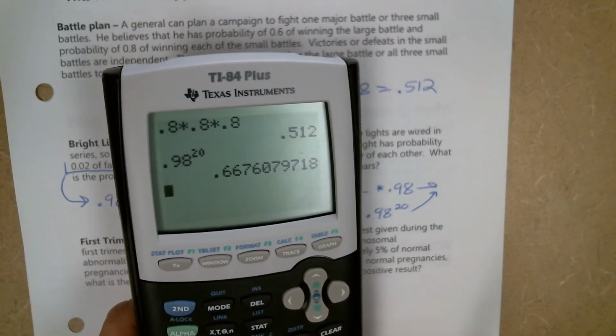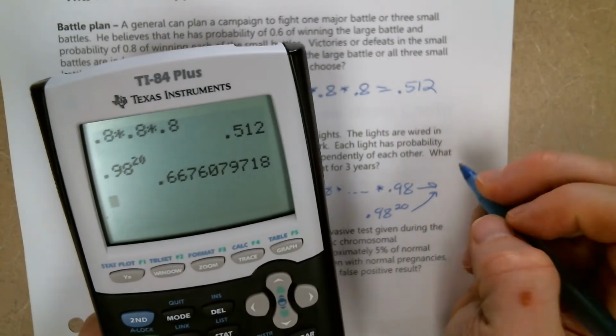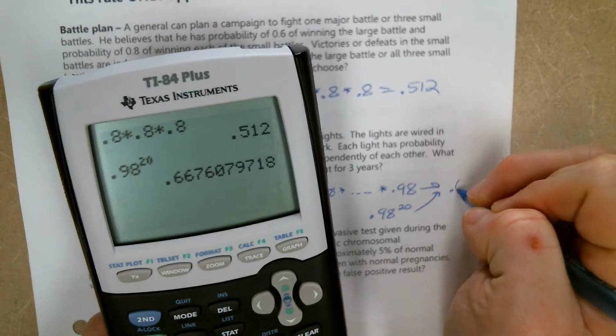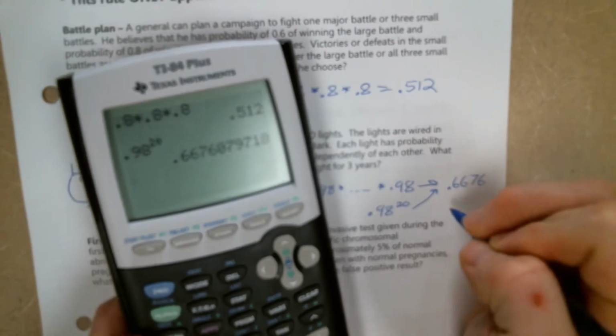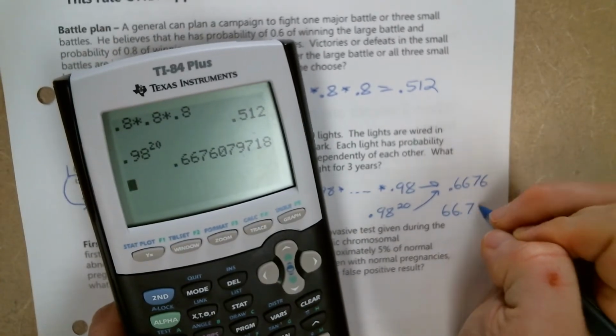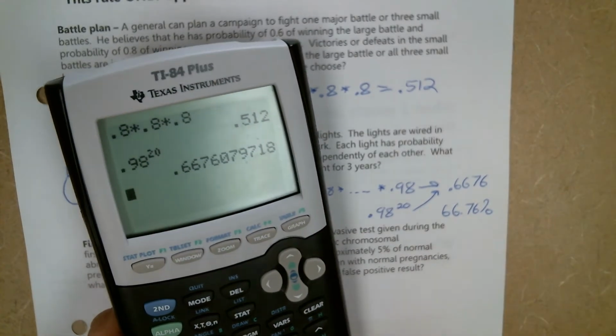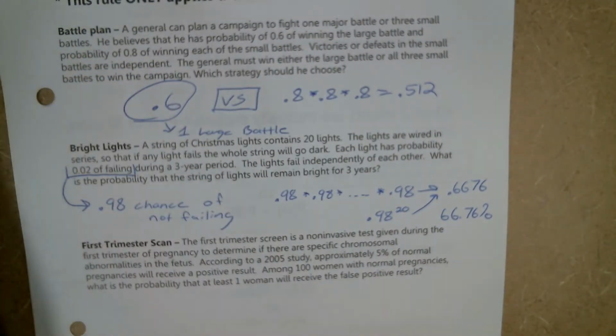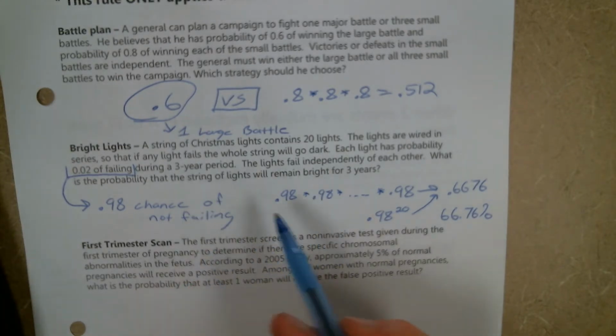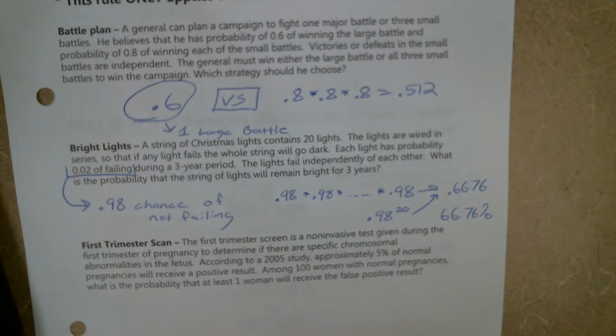gives us 0.6676, or 66.76%. So you basically got a 2/3 chance that the lights will stay lit for 3 years. Because remember, if even one of them goes out, the whole string goes dark. So we need them all to stay on, and there's basically a 2 out of 3 chance that it'll stay on for the full 3 years.